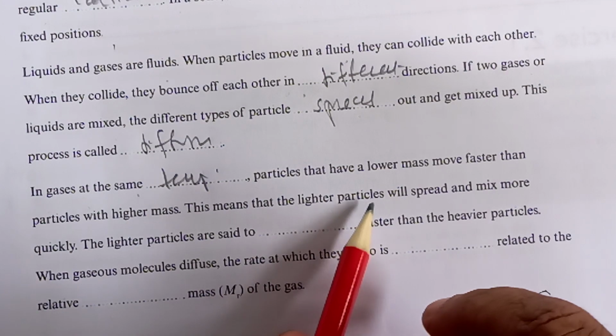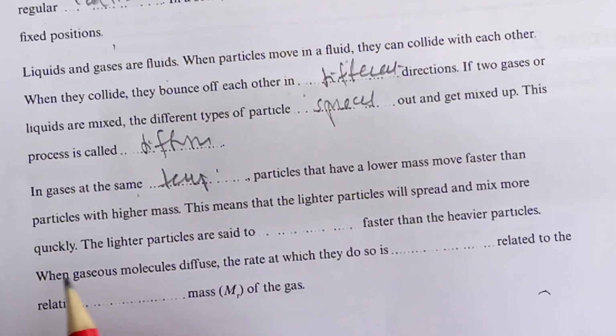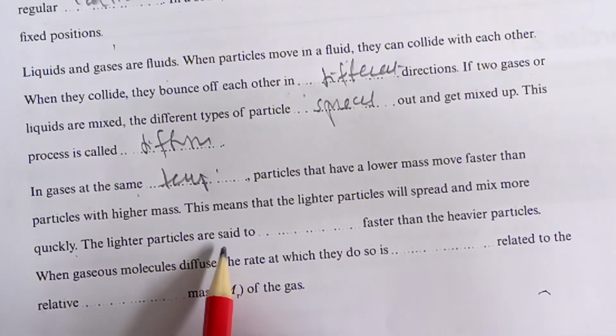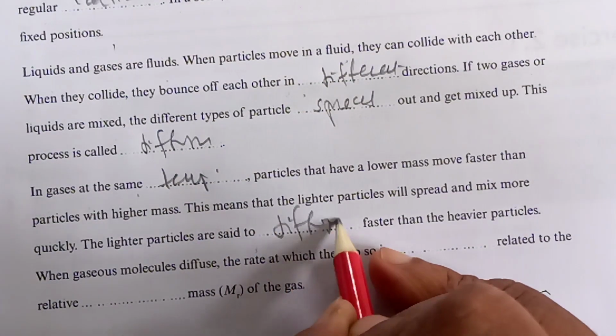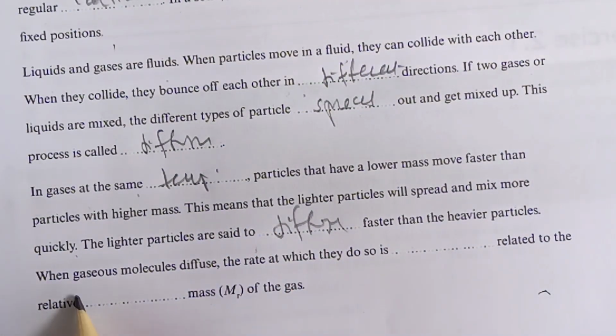This means that the lighter particles spread and mix more quickly. The lighter particles are said to diffuse faster than the heavier.